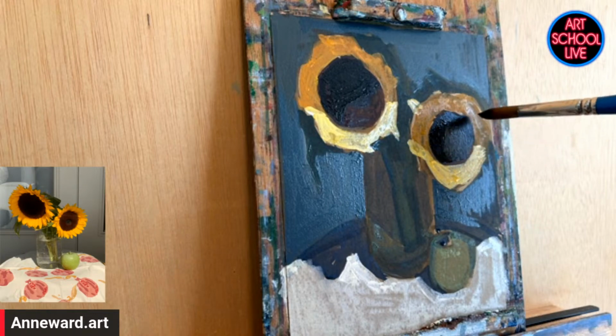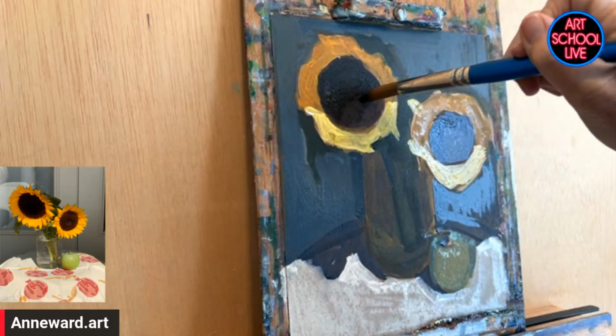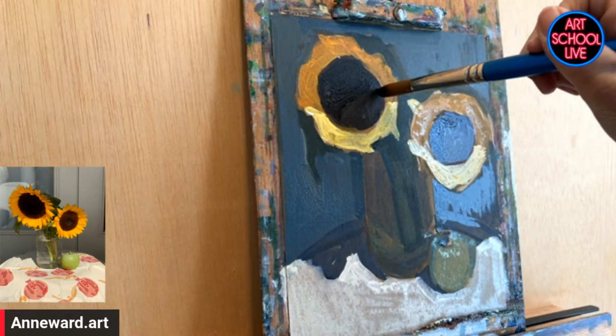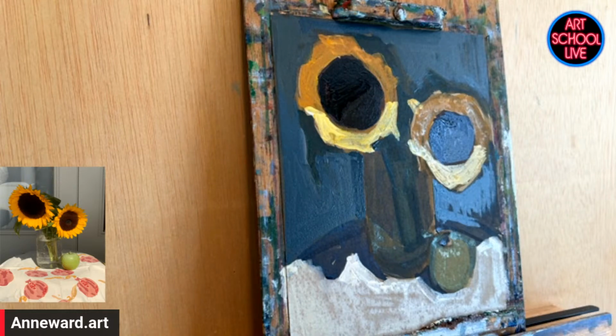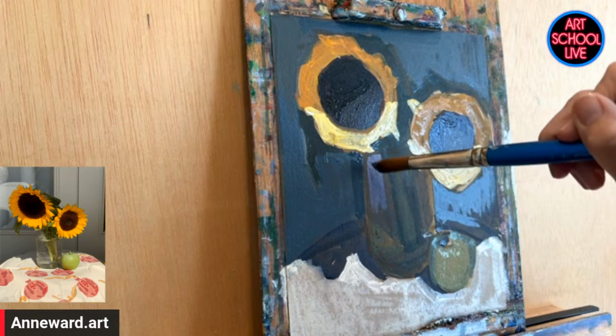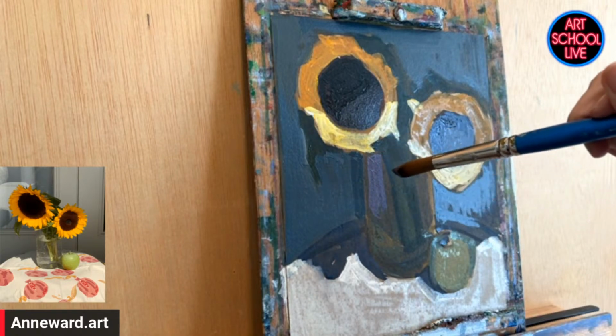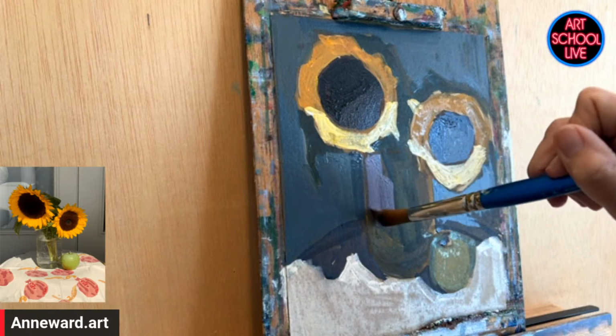Right, so it's not about rushing, even though right now I'm not necessarily demonstrating that. It's not about rushing to the conclusion. It's about relating one area to another, and just keep building, looking, adjusting. And one thing about the gouache is I love that you can just absolutely adjust things.